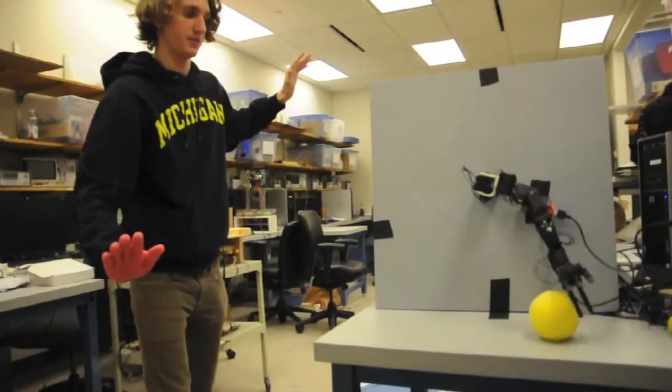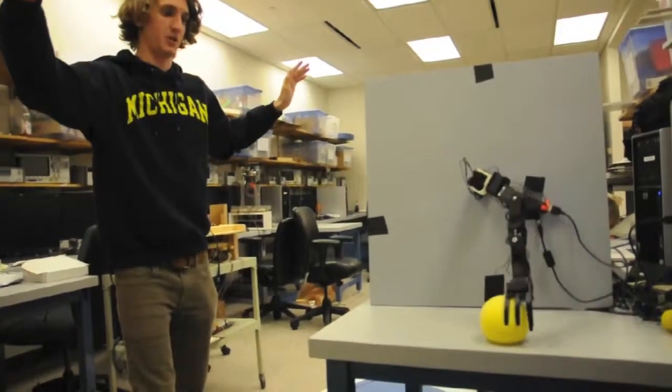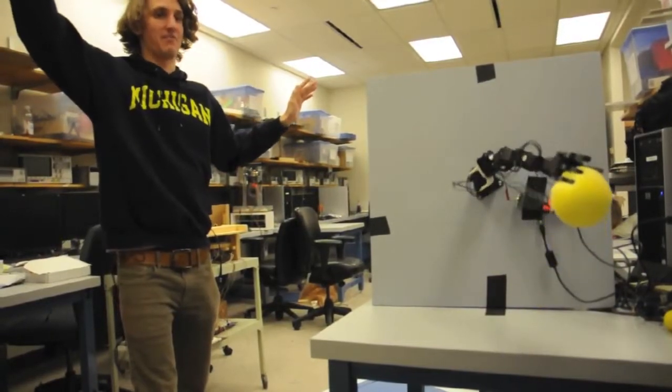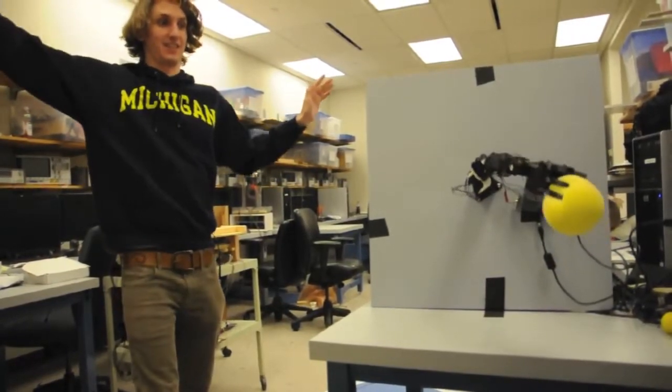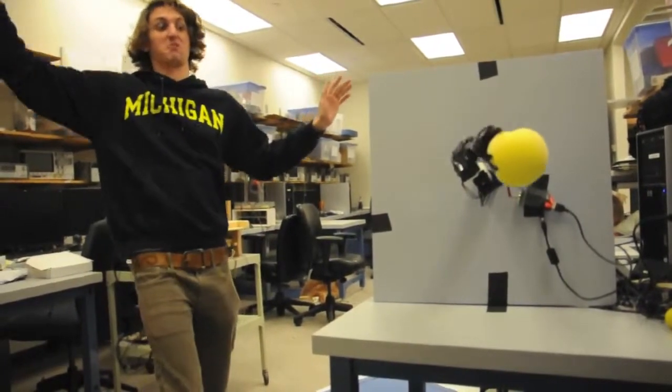Slowly close down on the ball, fist, and now open it back up. And we have the ball. See? Now we can throw it.